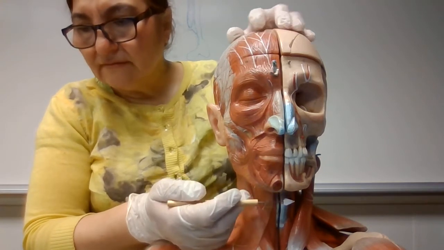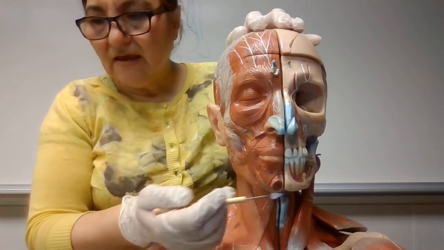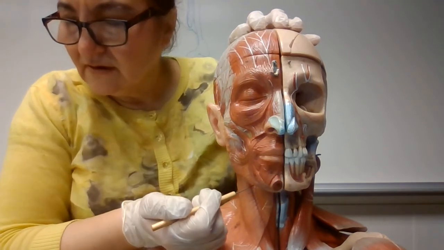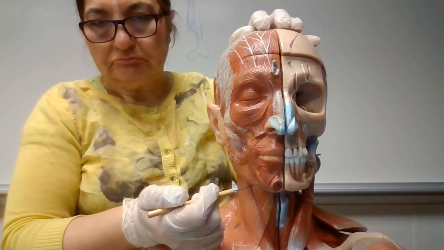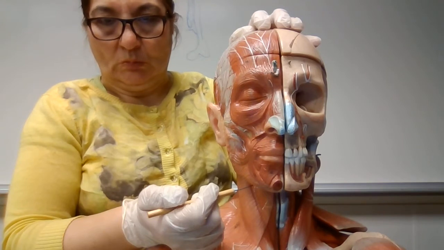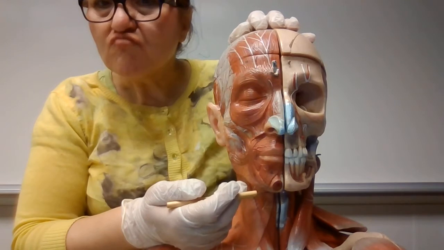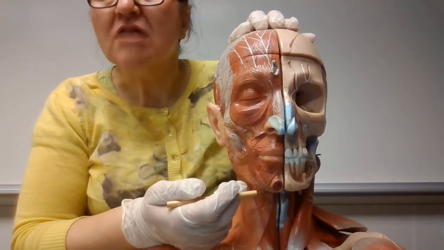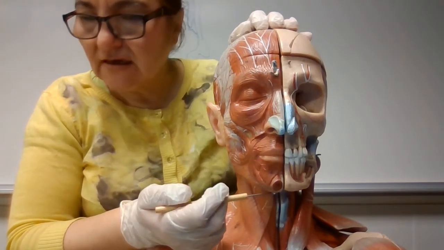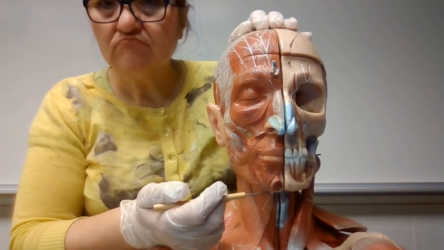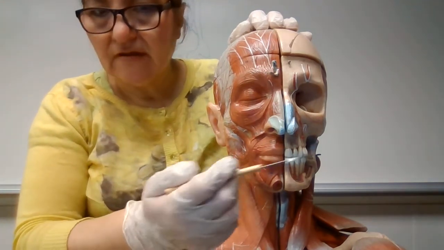The insertion is the skin of the chin, and the action is to raise and protrude the lower lip, like that, and wrinkle the skin of the chin. That's the wrinkle. And the nerve is facial.